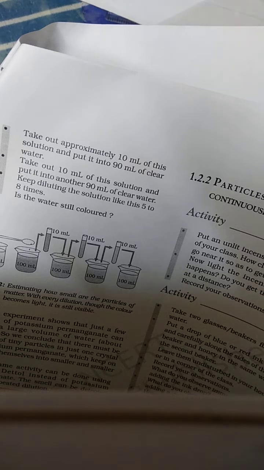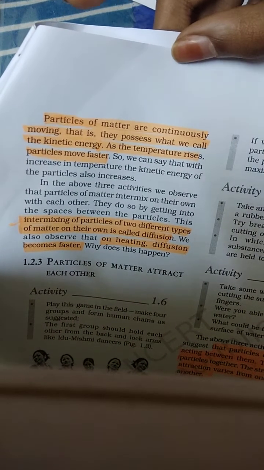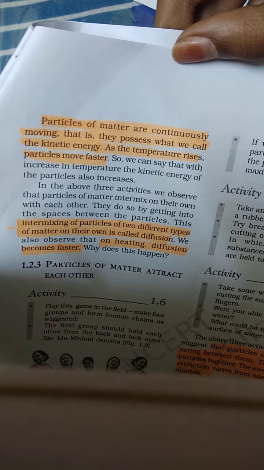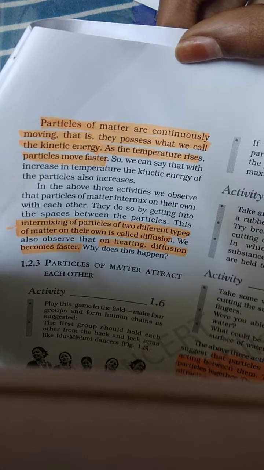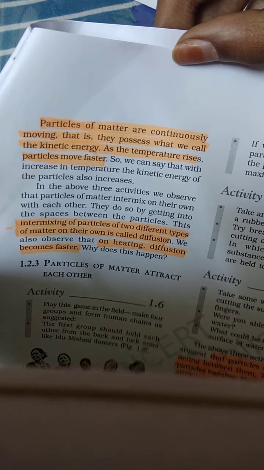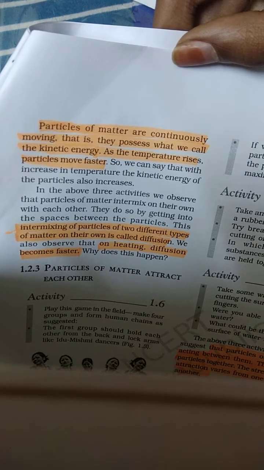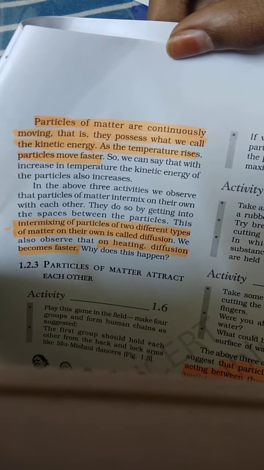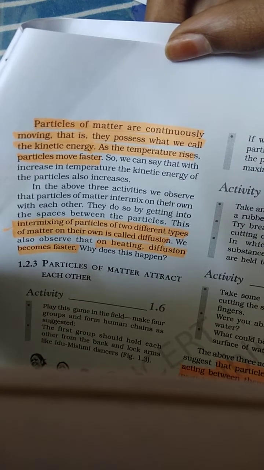Next we are going to see the characteristics of particles of matter, that is, how particles move. Particles of matter are continuously moving. They possess kinetic energy, and when the temperature rises, the particles move faster. When the temperature decreases, the particles move slower. So as the temperature increases, the kinetic energy of the particles also increases and the particles move faster. The intermixing of particles of 2 different types of matter on their own is called diffusion, and heating, that is increasing the temperature, makes diffusion faster.